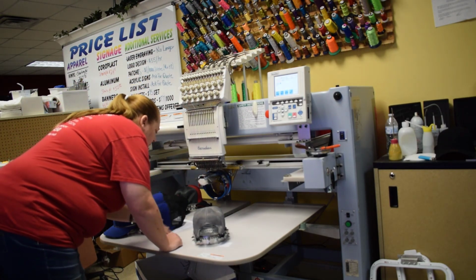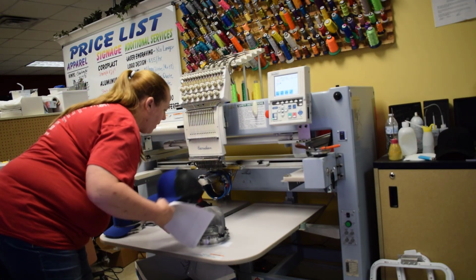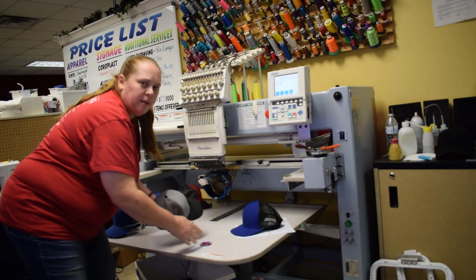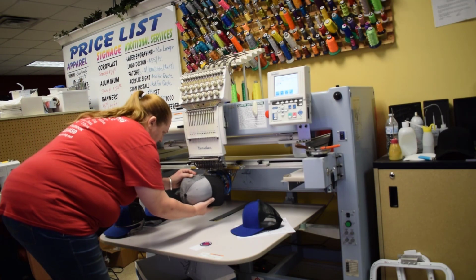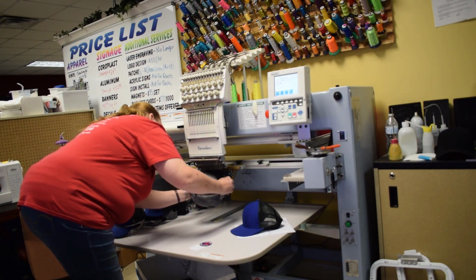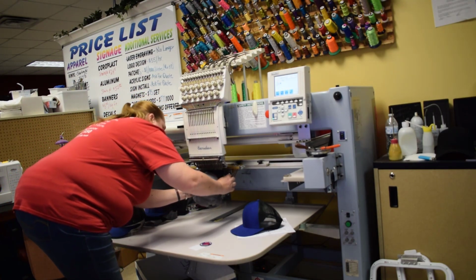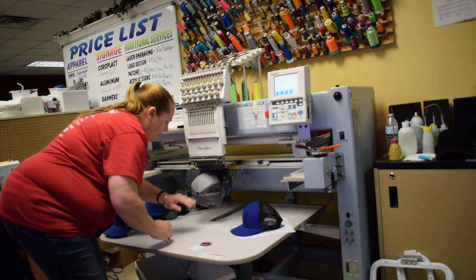Make sure everything's in there. And just like with your Ricoma or the Bariton, you gotta make sure you snap it in. So I'm in.